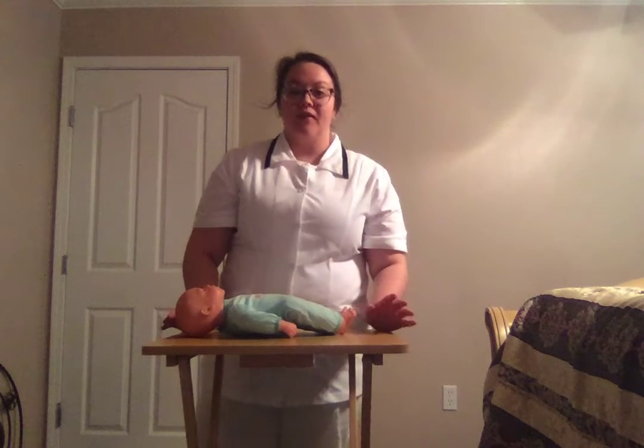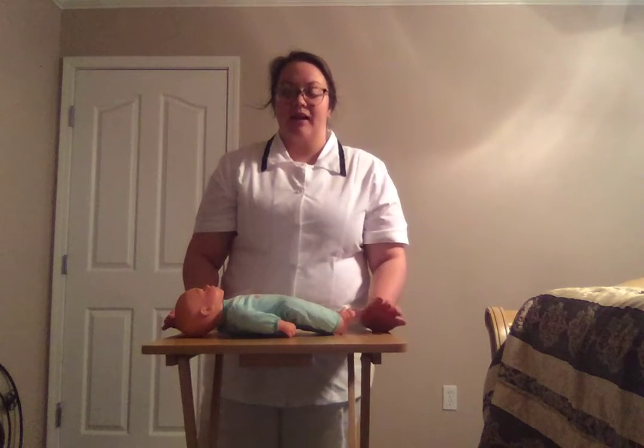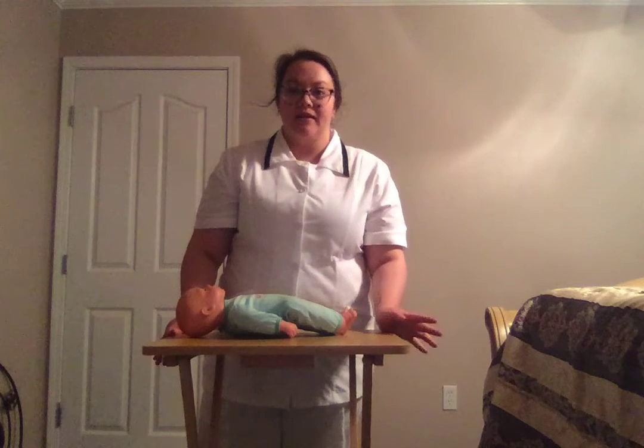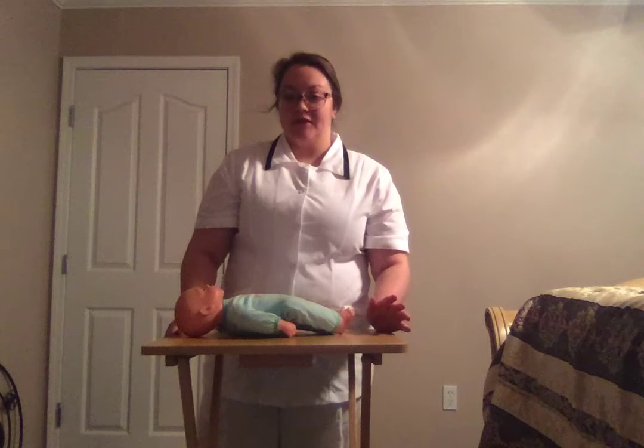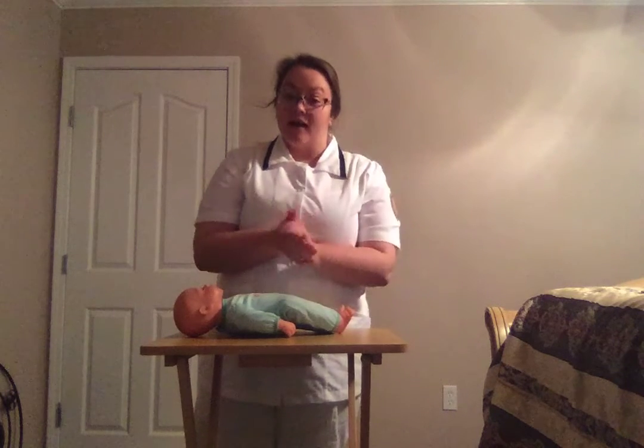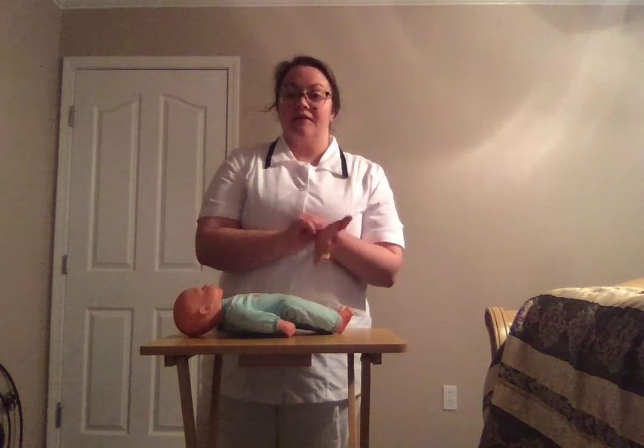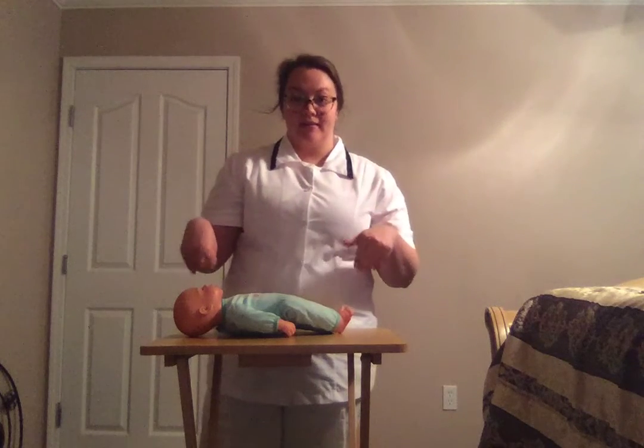You provide privacy and have the patient empty their bladder and collect a urine specimen if needed. And then you introduce yourself, explain the procedure, get permission, perform hand hygiene, and then put on gloves if the patient has any breaks in the skin.